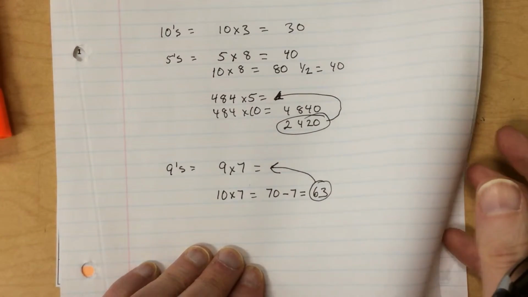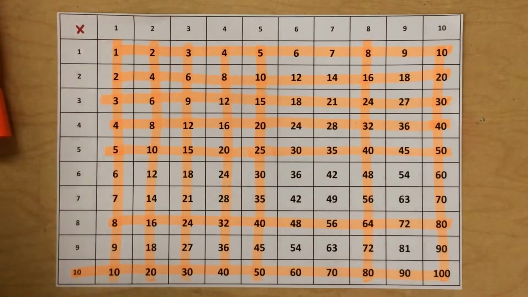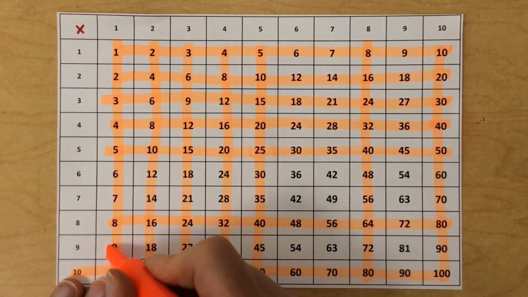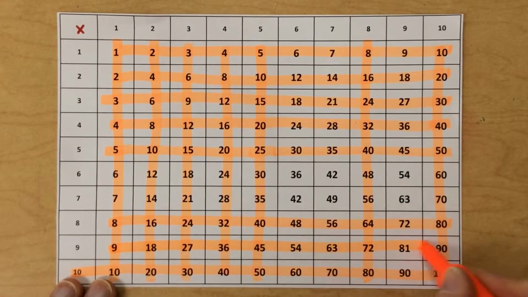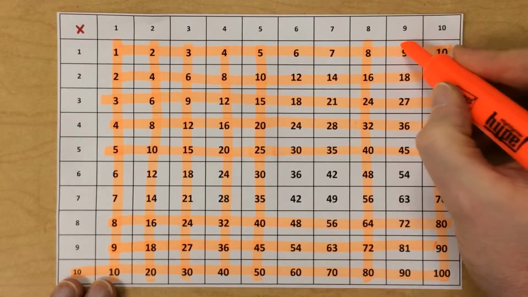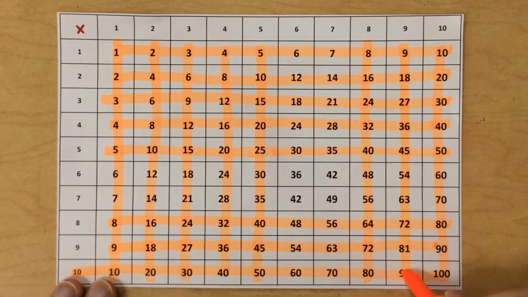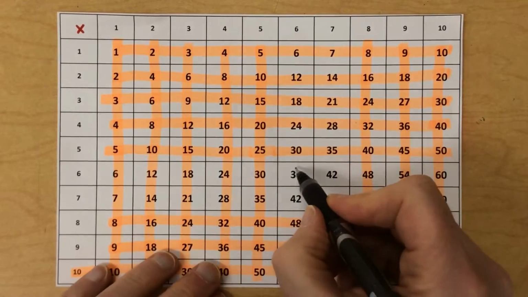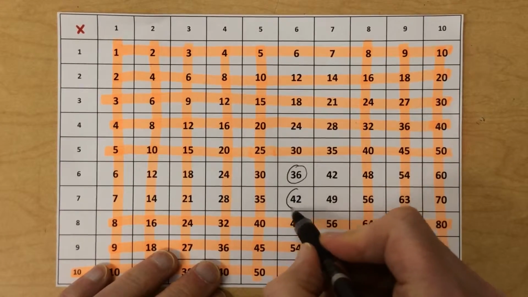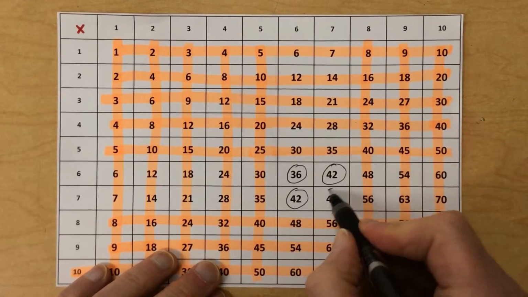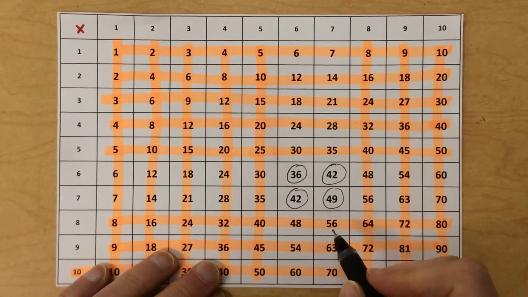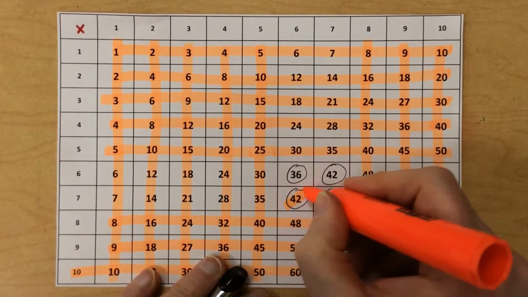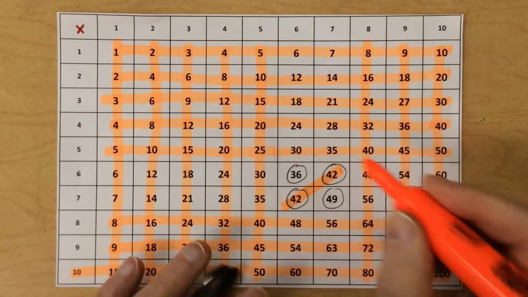So if we go back to our multiplication table, we say, okay, 9's are covered. Multiply by 10, and then just remove one of the groups. We've now narrowed it down to 4 questions, 4 questions that we don't really have super strategies for. It's actually 3 questions when you take a look at this, because these are the same: 6 times 7 and 7 times 6.